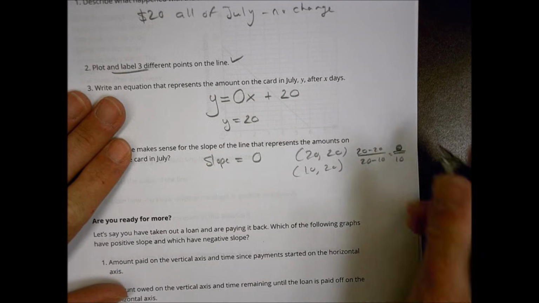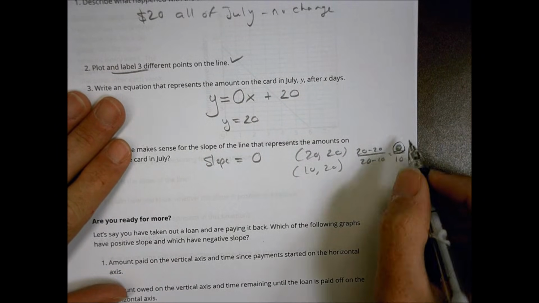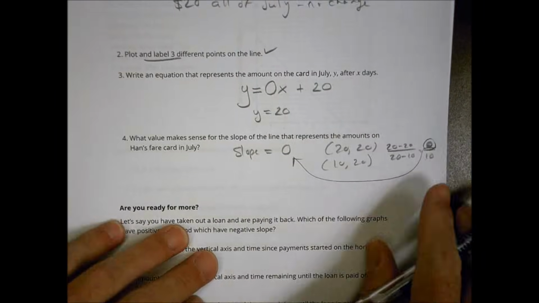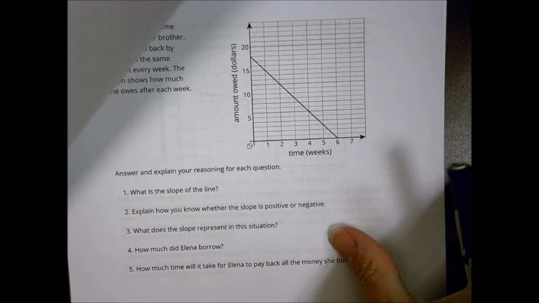Why? Because I don't have any. So our slope's going to be 0. So for Han, he has no slope on there, and that's all there is to it. Okay? Let's take a look then at number 4, 9.4.